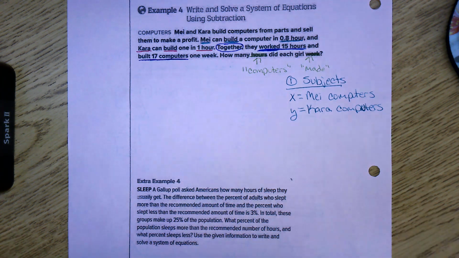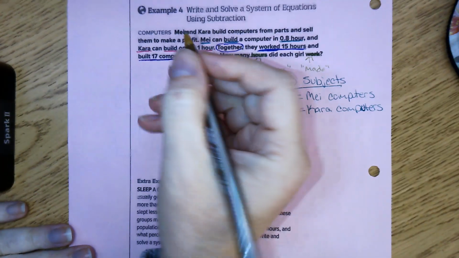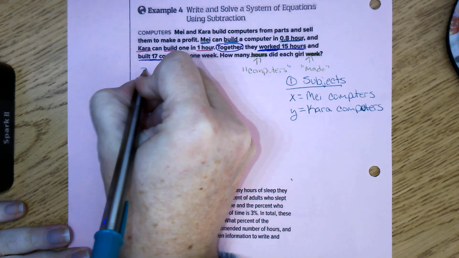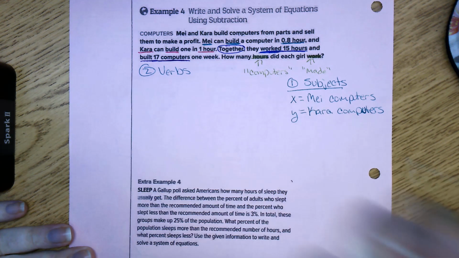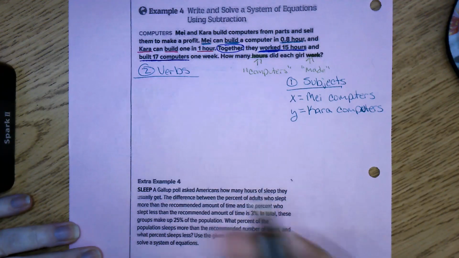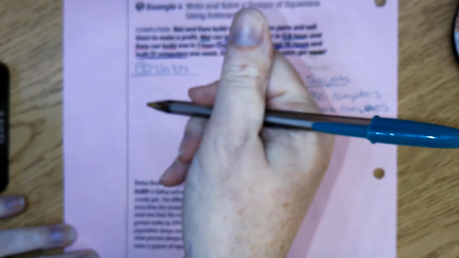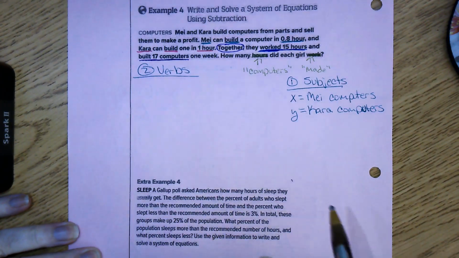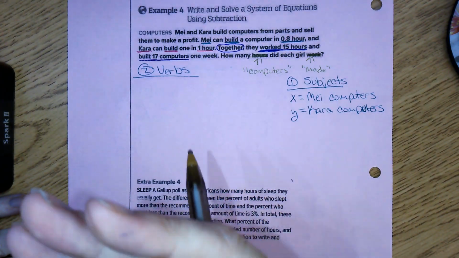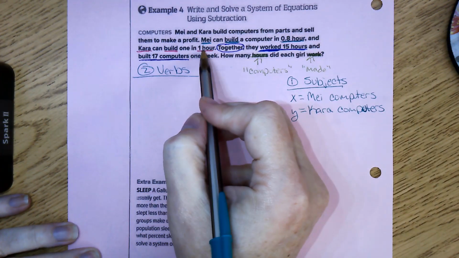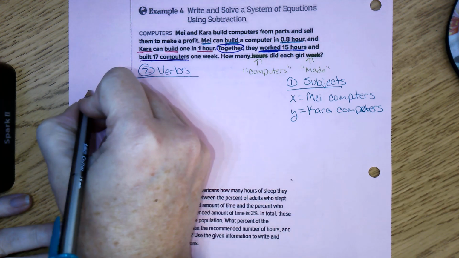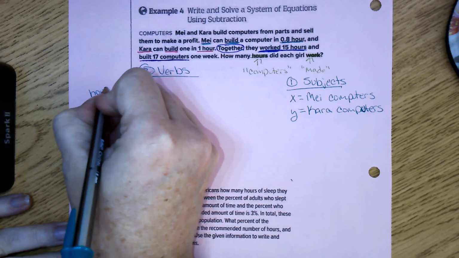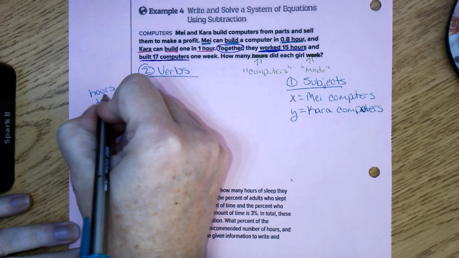All right. So when you have subjects or nouns, you also have verbs or actions. So what kind of actions are we having? And these are going to be our equations. So we have two actions happening. We are building, and it's taking hours to build. So we're going to have one equation talking about the hours to build.